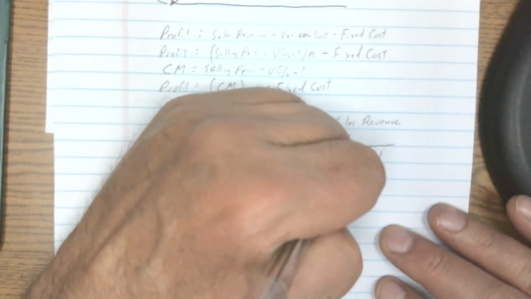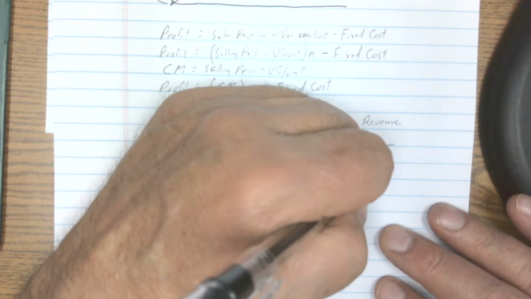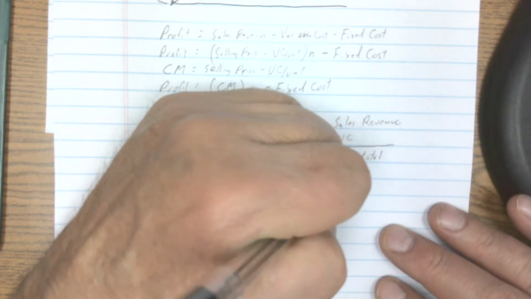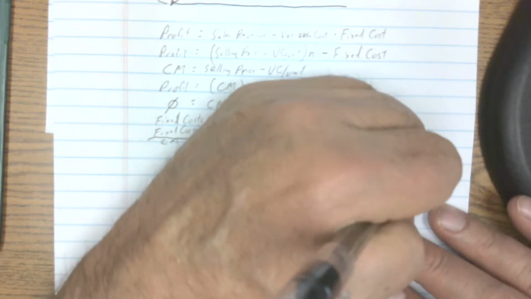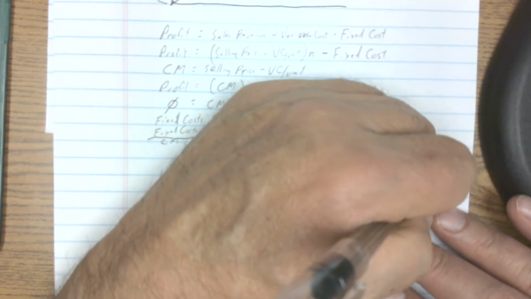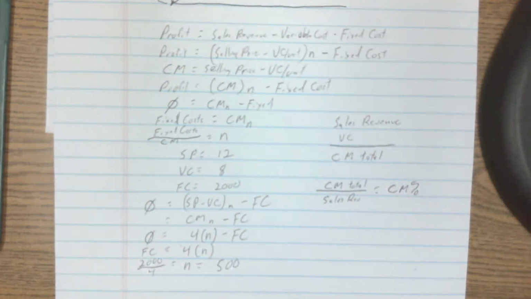But then if I take my contribution margin in total and divide it by my sales revenue, I'm going to get something that is called contribution margin ratio, and it's generally abbreviated contribution margin percent sign.